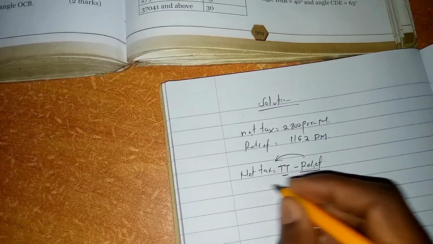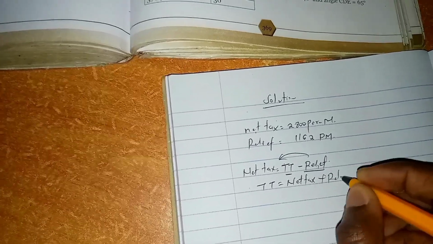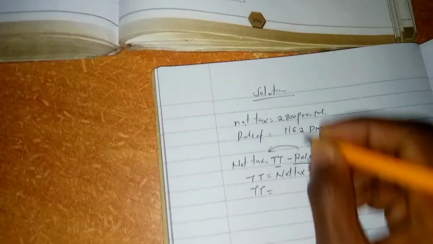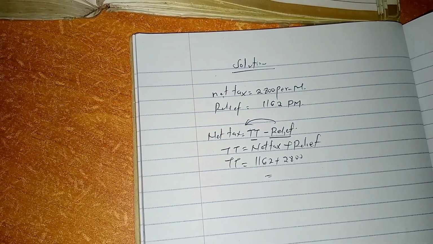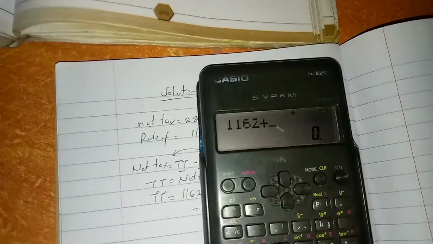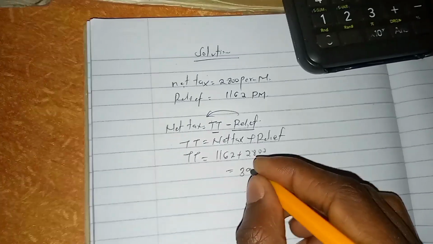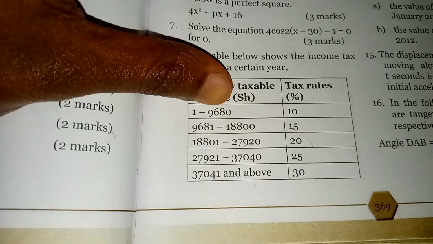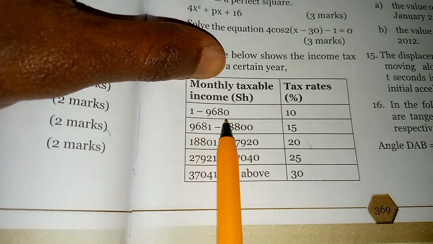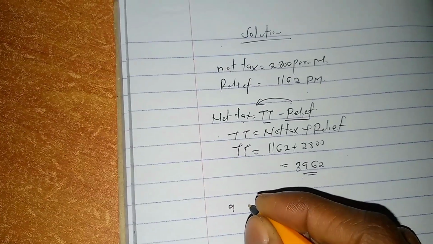So you can bring the relief on the other side. The negative sign becomes the positive sign. So you can say that the net tax plus relief is equal to total tax. So total tax is equal to the net tax we have, which is 1162 plus 2,800. Use our calculator. The 3,962. That is the total tax. So what we need to do is we need to tax these bands up to where our total tax is.